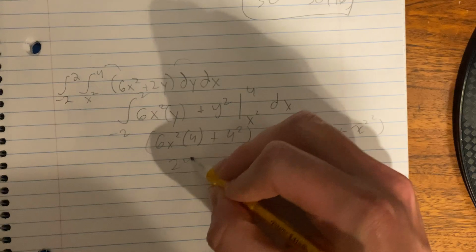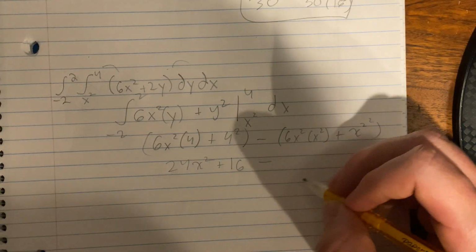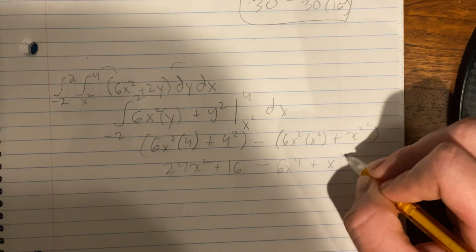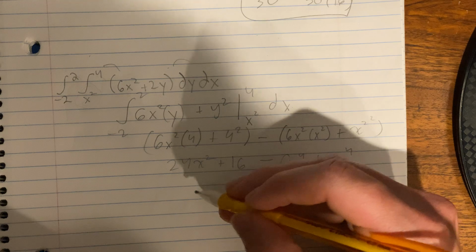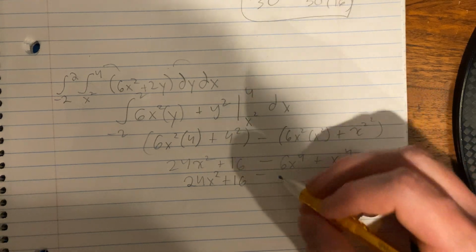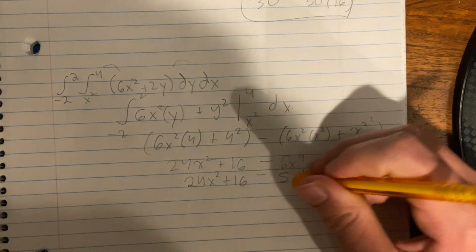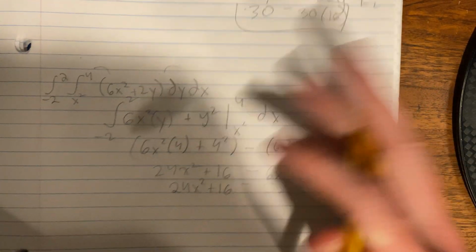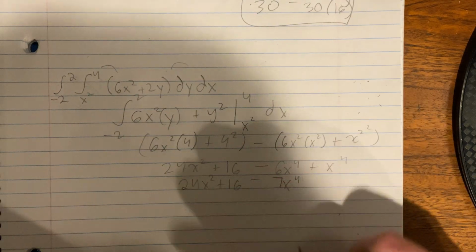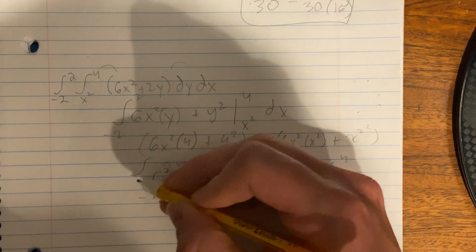We're going to get 24x squared plus 16 minus 6x to the 4th, and then plus x to the 4th, which just turns into 7x to the 4th. So 24x squared plus 16 minus, well, that's actually a negative, so it's going to turn into 5x to the 4th. Well, wait, hold on a second. Maybe I did that wrong. Okay. Yeah, you're right. It is negative 7, because when you distribute that negative, it's a 7x to the 4th. Okay, and so now we're going to do dx, and we're going to have this integral right here. Probably should have written all of these.